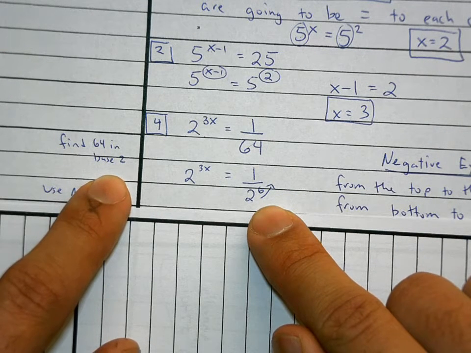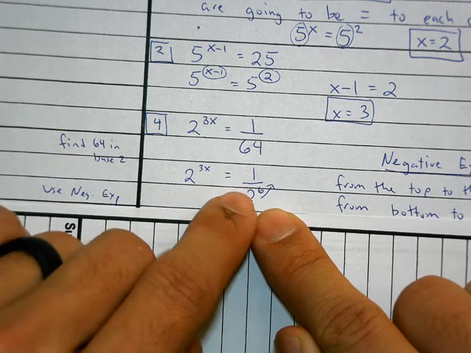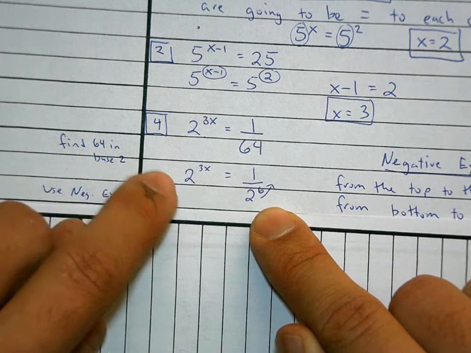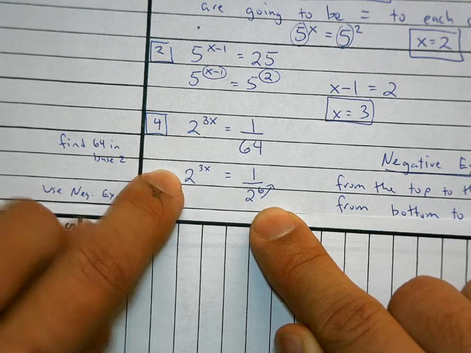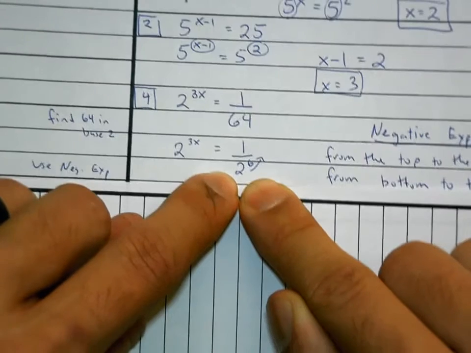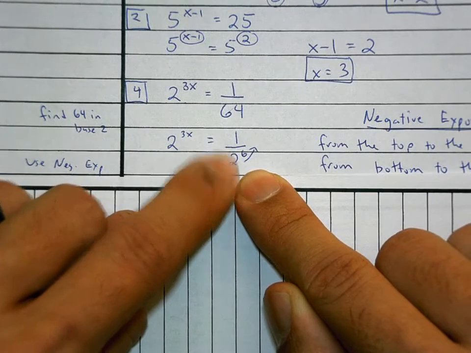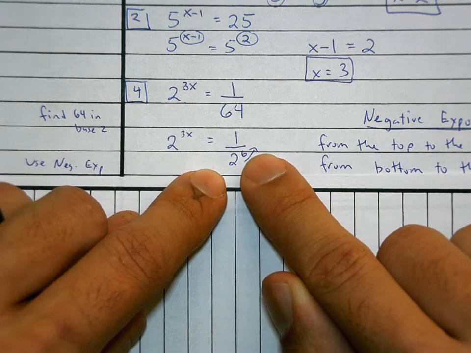The next thing I need to do, since I have the 2 on bottom, this is in the numerator on the left. On the right, this is in the denominator. I don't want this in the denominator. I need to move it up. That's where there are arrows there.